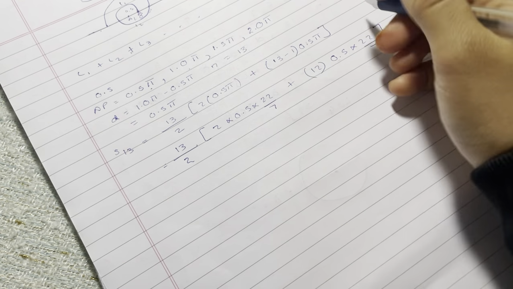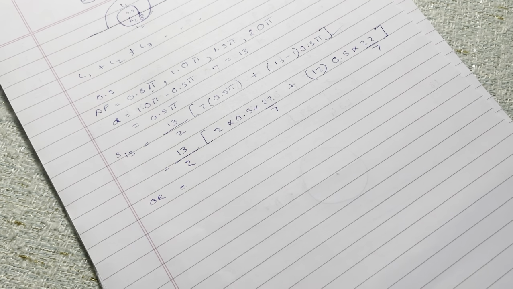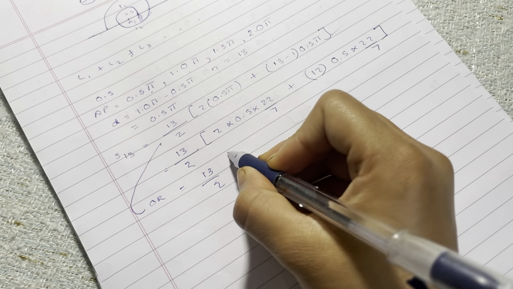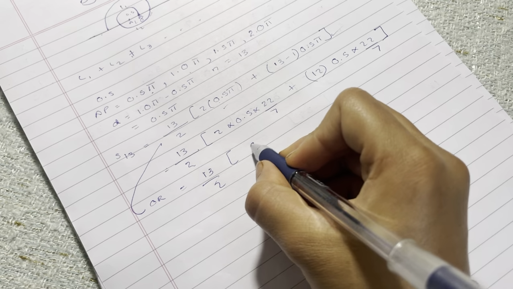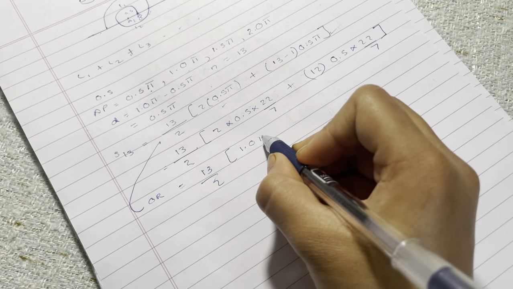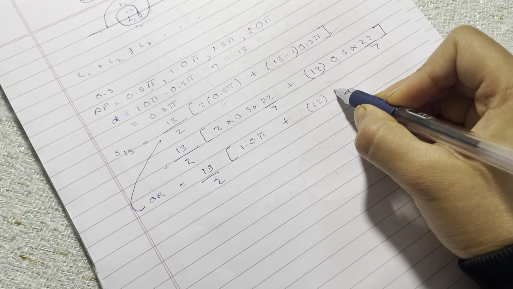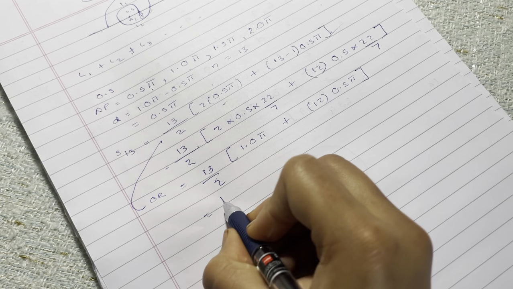Or you can do this: if it is very lengthy, multiply by 10 to remove the decimals, so 1.0 pi plus 12 times 0.5 pi.